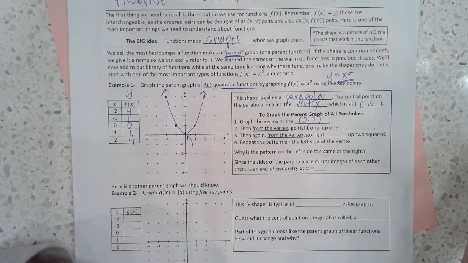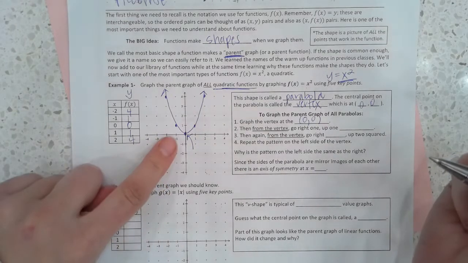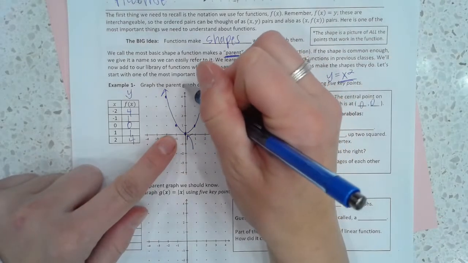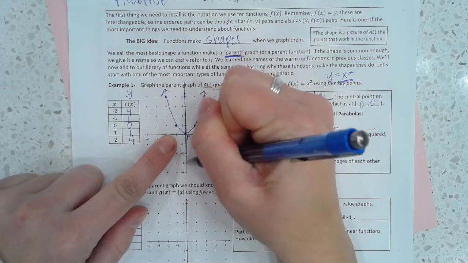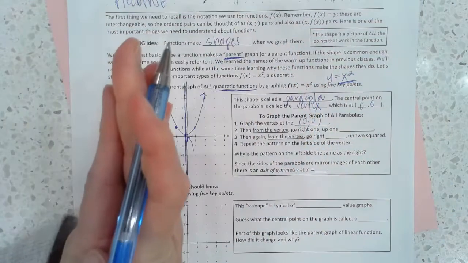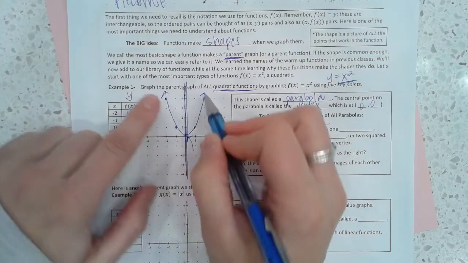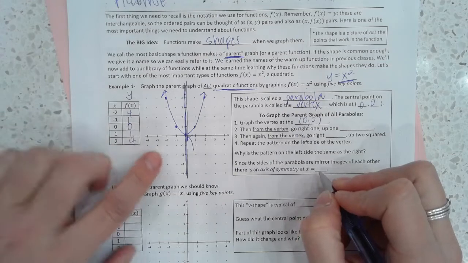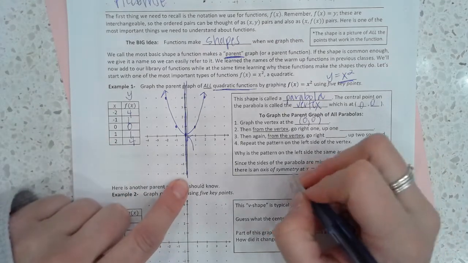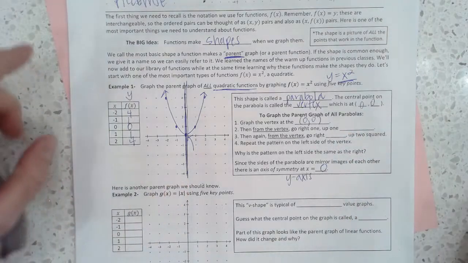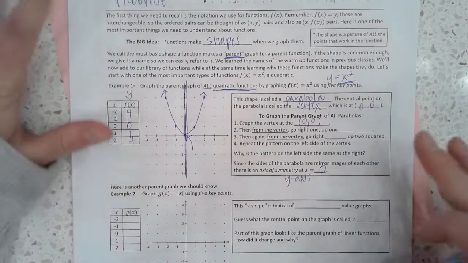Okay? All right. Then this also has a line or an axis of symmetry. So if I cut this parabola right down this line right here, and then I fold it in half, all my points are going to match up, and it's going to keep going forever up. So this has an axis of symmetry on the y-axis, or where x is equal to 0. Okay, so this is our first parent function.